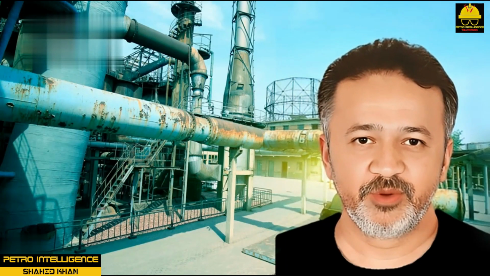Hot relief system, hot flare. The hot relief system collects liquids and vapors from units that operate above 32 degrees Fahrenheit or 0 degrees Celsius. The flare header branches throughout the plant and terminates in a slope line leading to the flare knockout drum.